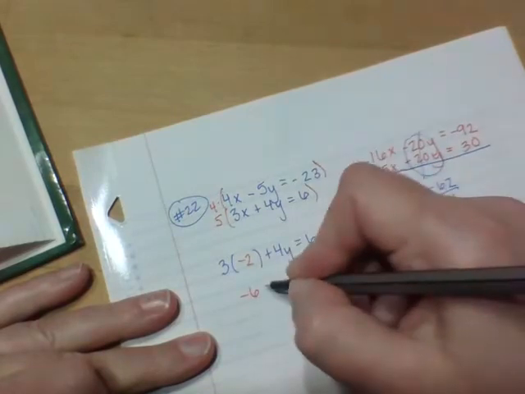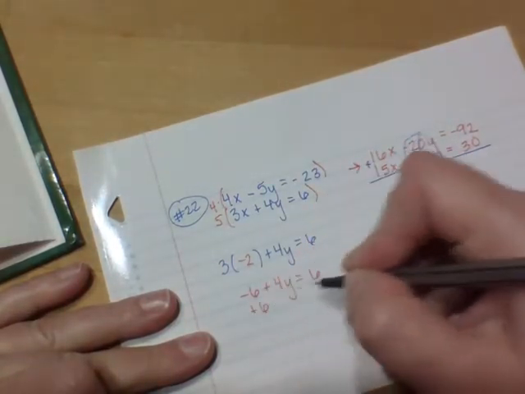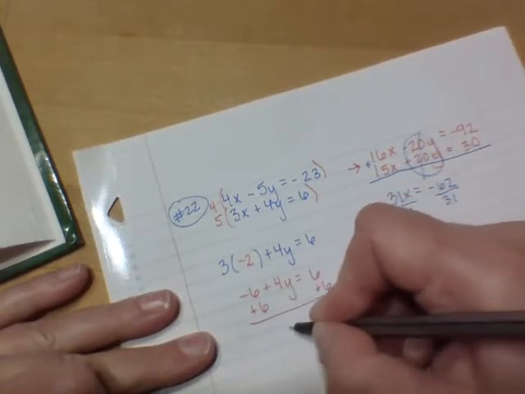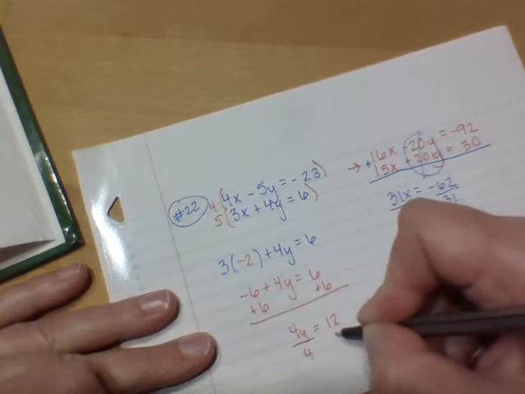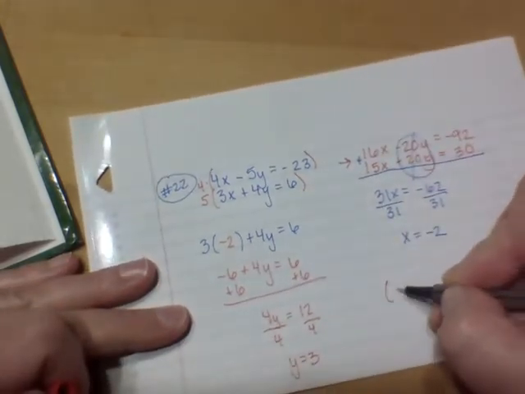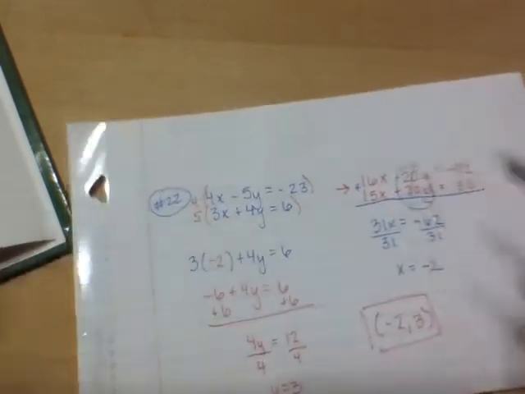Gives us negative 6 plus 4y, or adding a 6 to get 12, or dividing by 4 to get a 3. So that means our coordinate is negative 2, 3, for where those two lines meet.